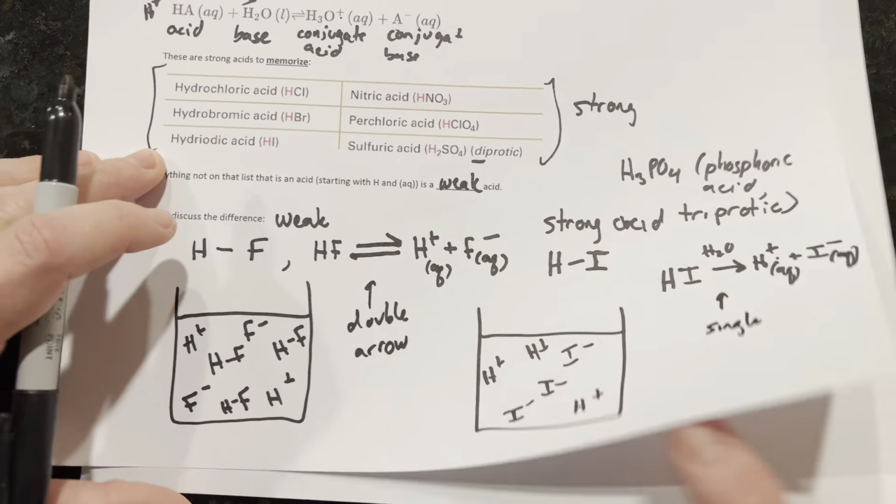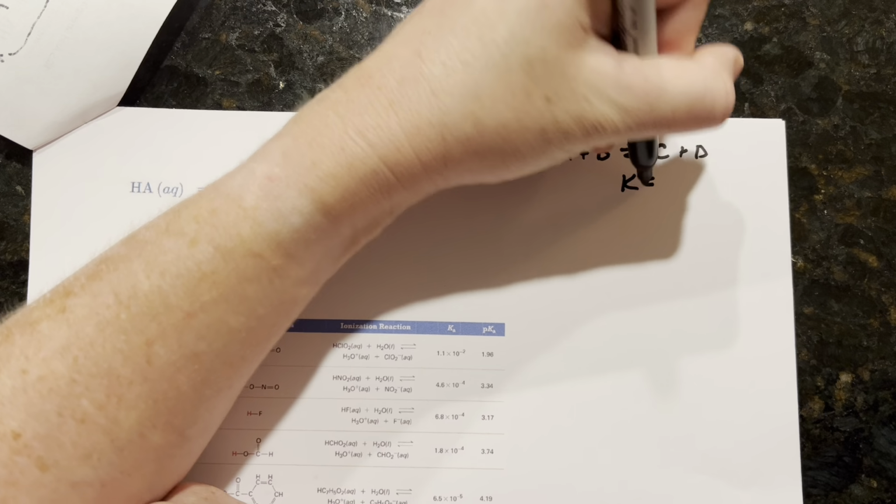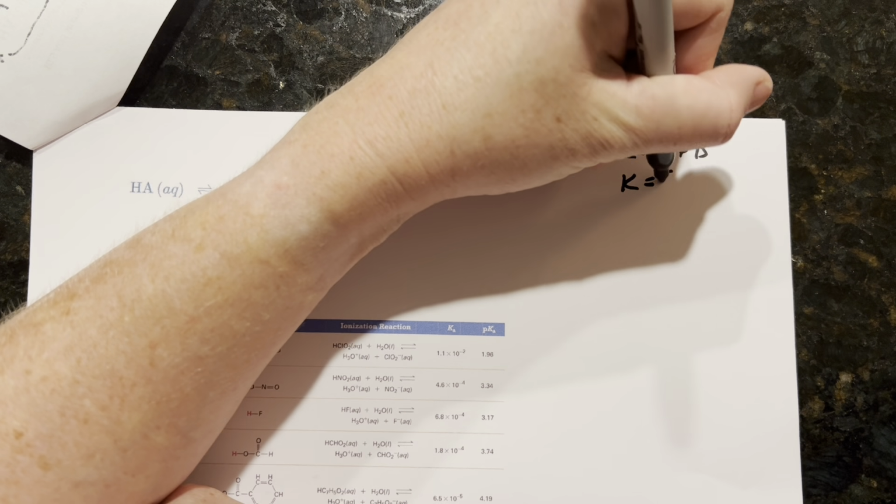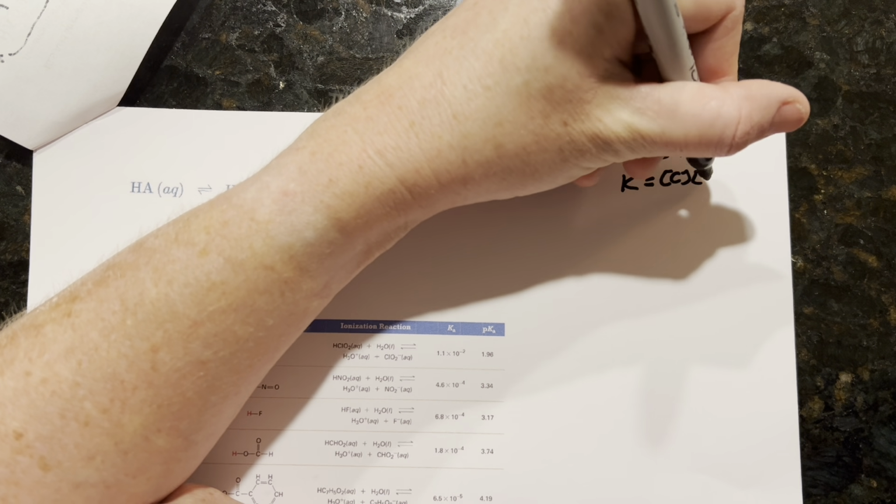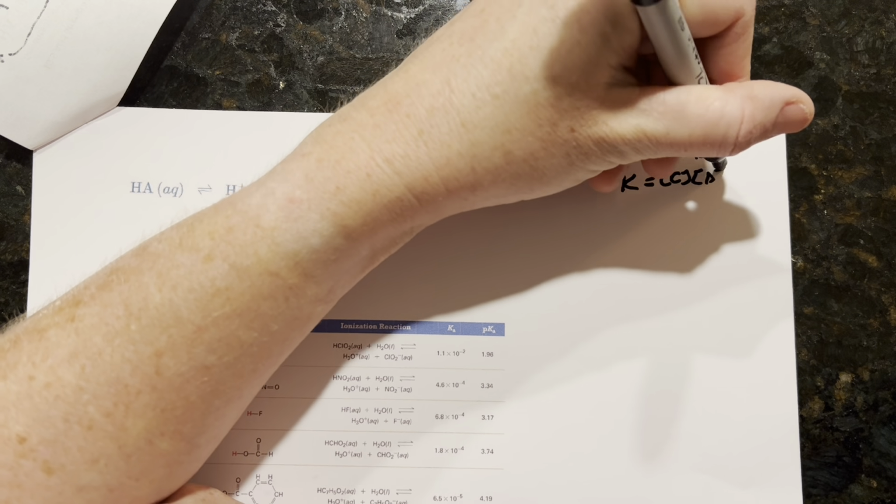All right, so let's talk about equilibrium a little bit. If you remember, in equilibrium, we have A plus B, let's say, is in equilibrium with C plus D, and we would say that the equilibrium constant is equal to products, C, D, over the reactants, A, B, right?